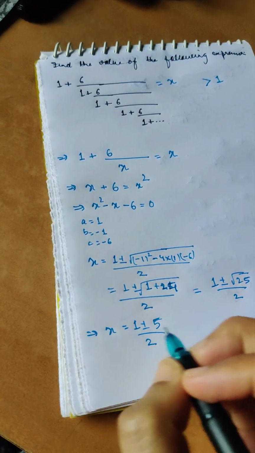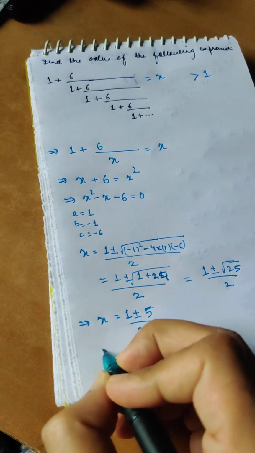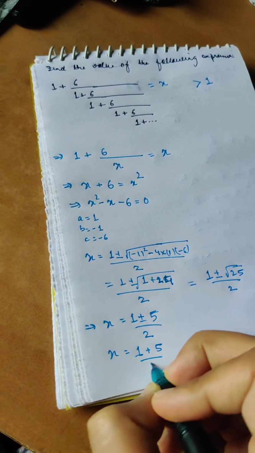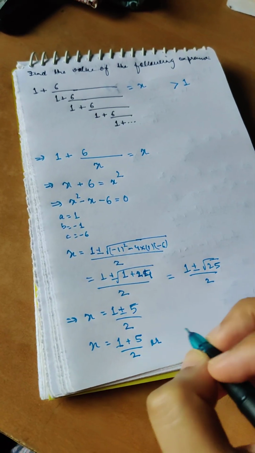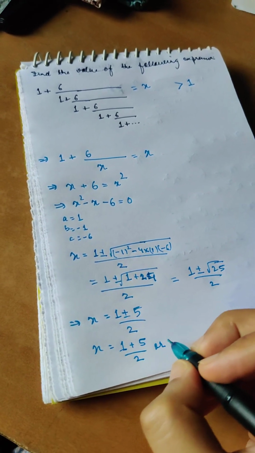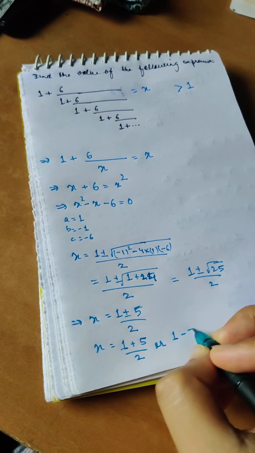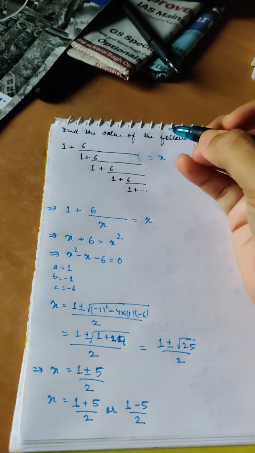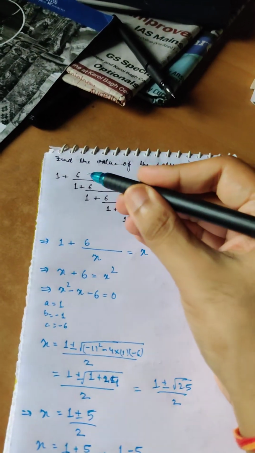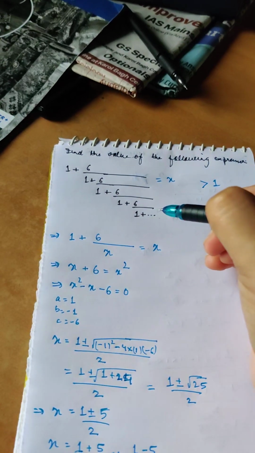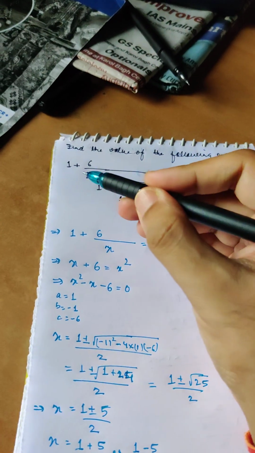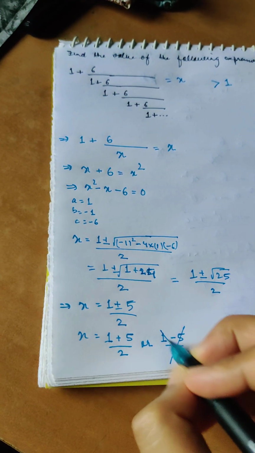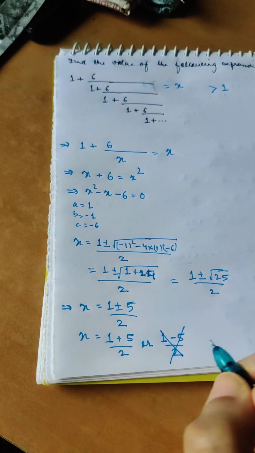Now we are getting two values of x. x can either be 1 plus 5 divided by 2 or 1 minus 5 by 2. Now as mentioned earlier, no matter what the value, this infinite series is surely going to be a positive number, because it is 1 plus a positive number. So we can rule out this. x is not going to be this, it has to be this, because this is positive, this is negative.